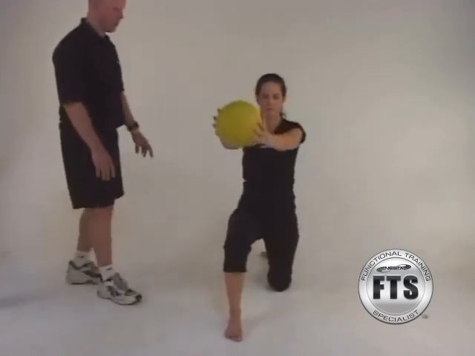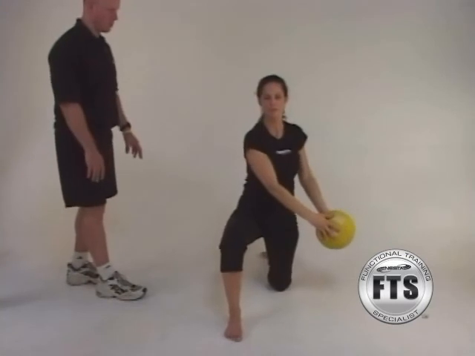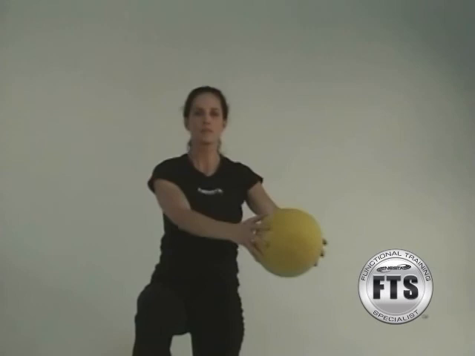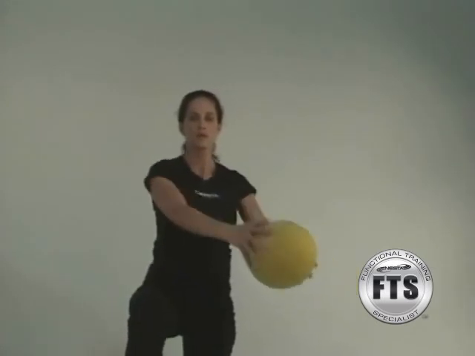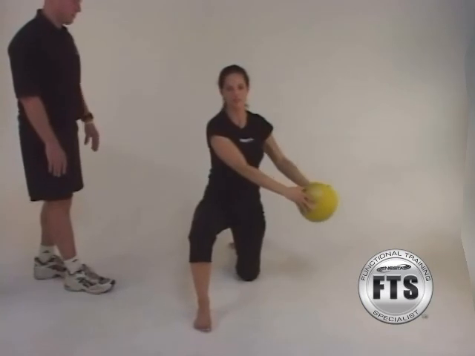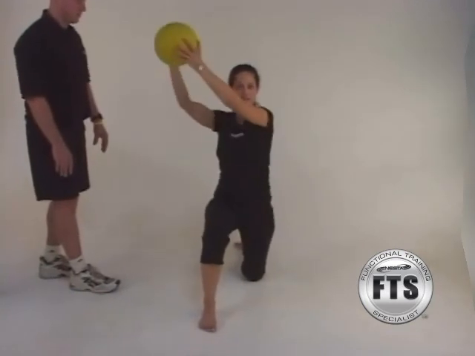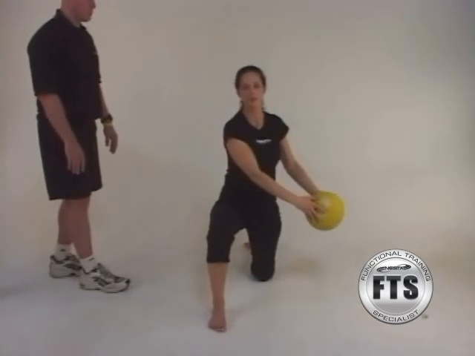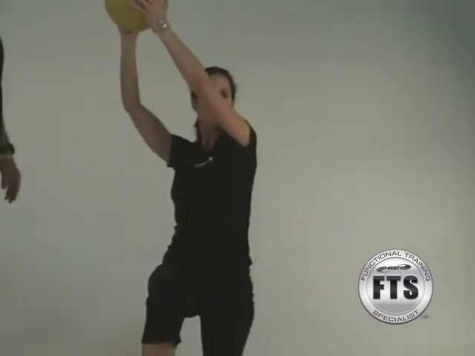Trying to keep both arms extended. There's a real strong tendency to get that right elbow in this case, where she's pulling up toward, flexing too much. Want to keep it extended. And we'll start to see a lot more compensations, or hopefully not much at all, at the spine and the hips. Very controlled motion.